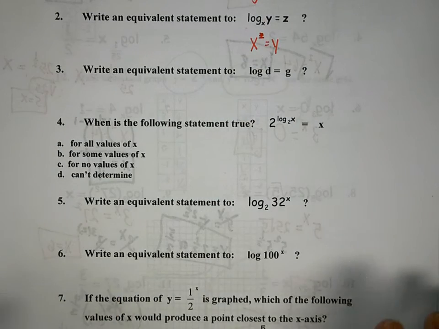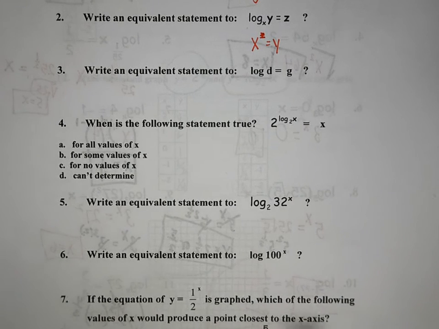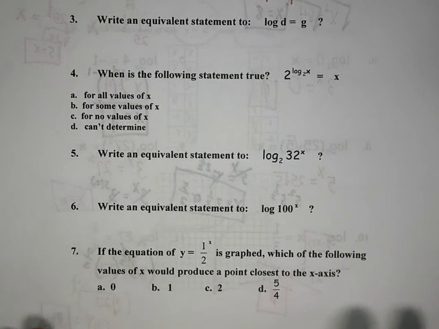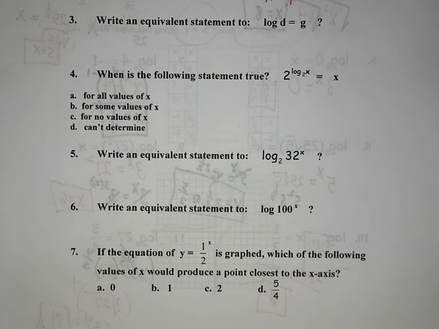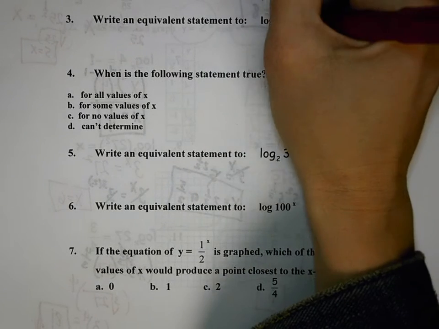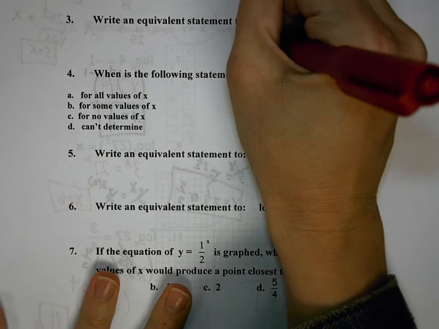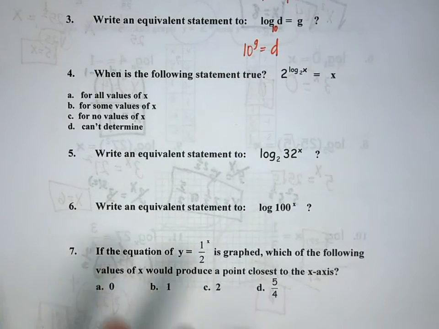All right, number 3, same thing. You're going to write this in exponential form, but what are we missing? The base. But what is our base if it's missing? 10. It is 10. Okay, so we always know if it doesn't have a base, it is base 10. So how will I write this in exponential form, Mandel? Good. 10 to the g power equals d is correct.